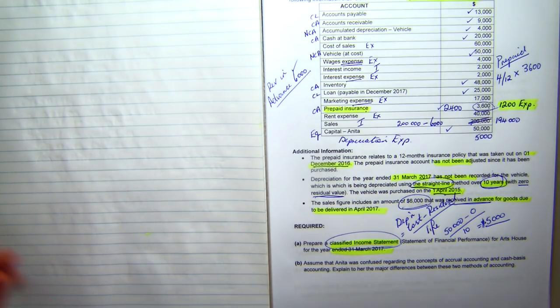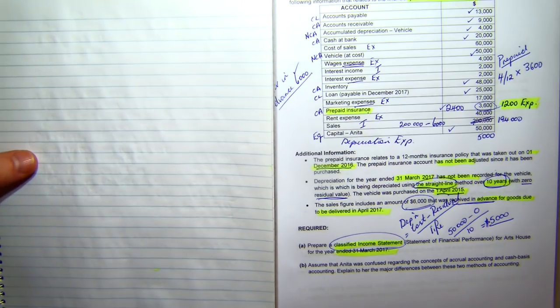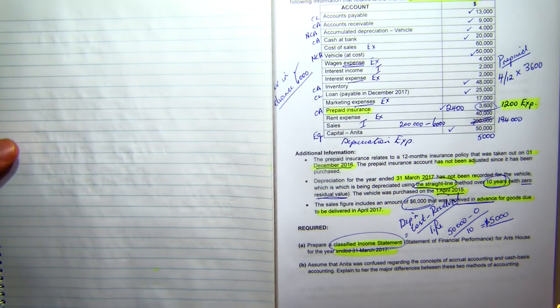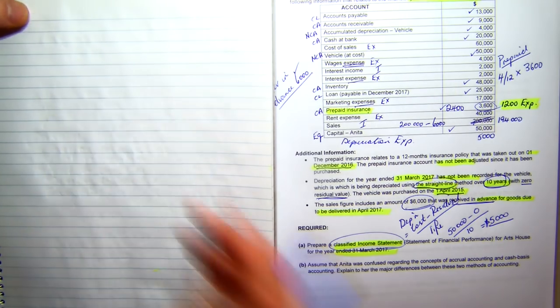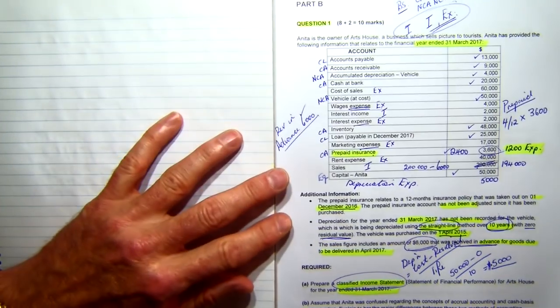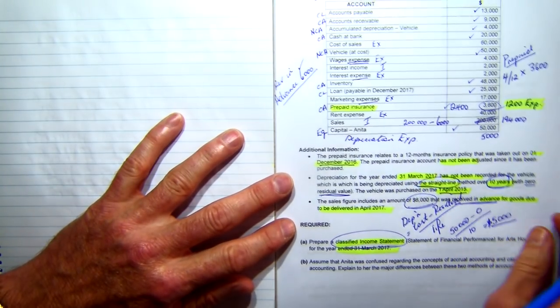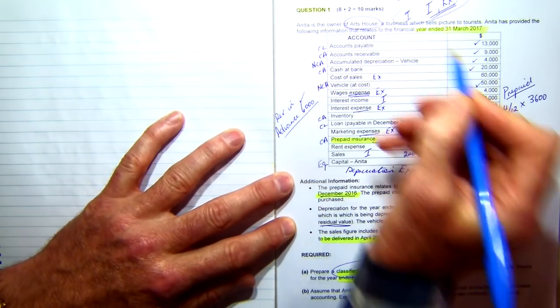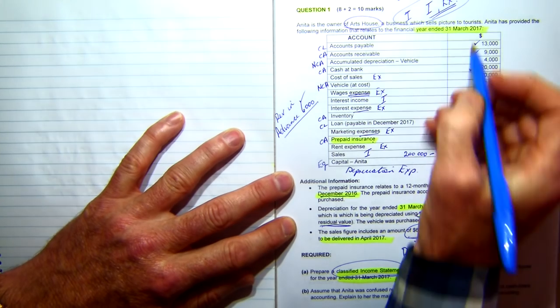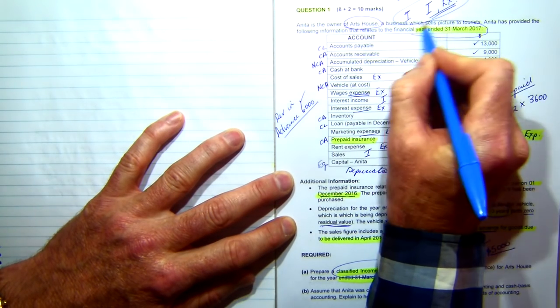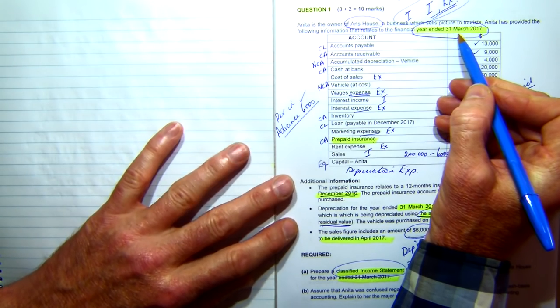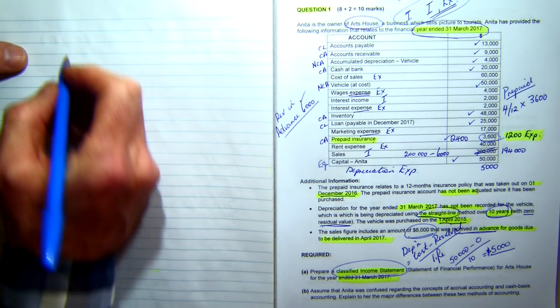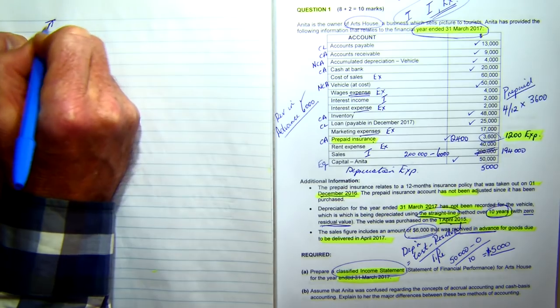Okay, so now we're going to go about making our income statement. Now the first thing that I need to do, what's the first thing I need to do when I'm preparing a classified income statement? Name of the company or the heading. Now that's easy enough to pick up because it says it, where is the name of the business? Arts House. And it's for the year ended 31st of September 2017. So if you're uncertain, that's our income statement.